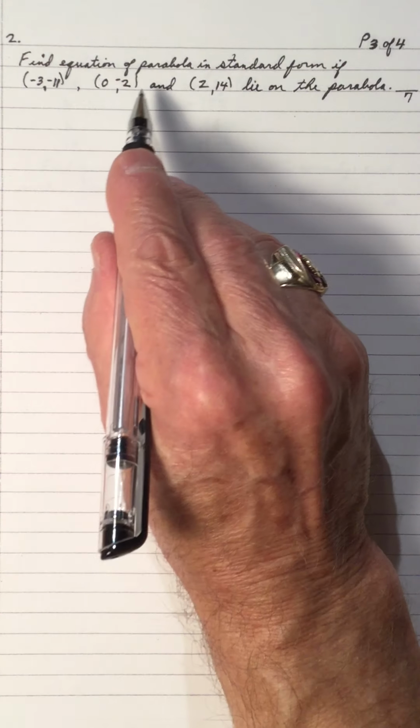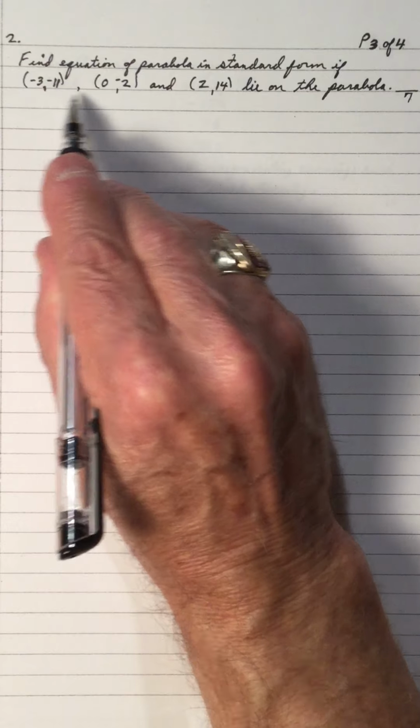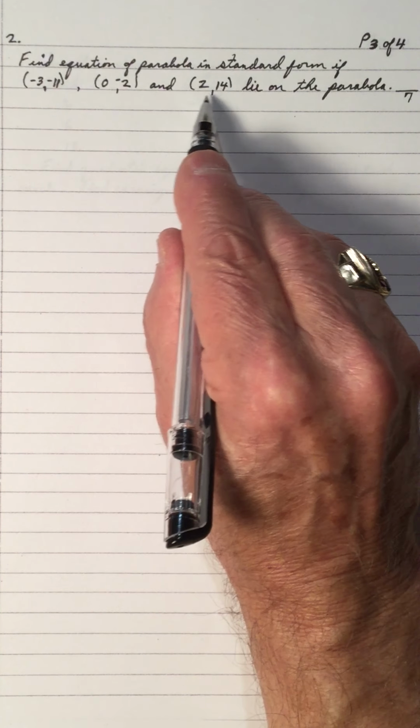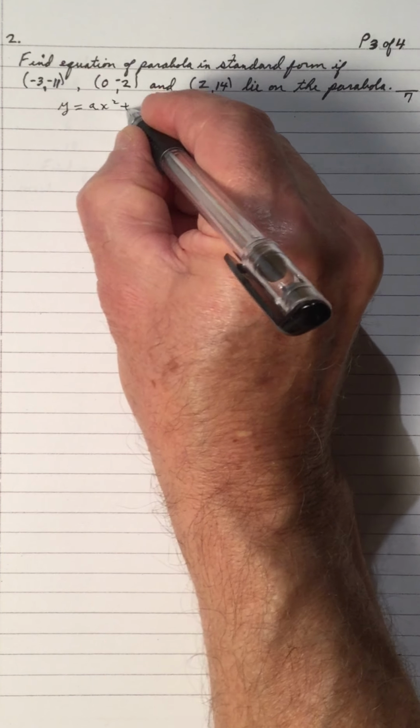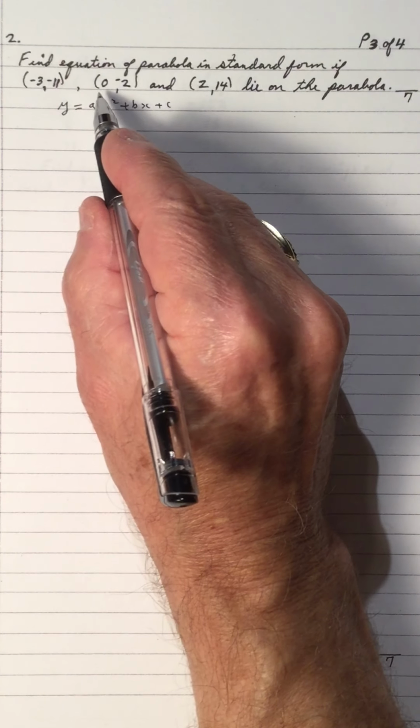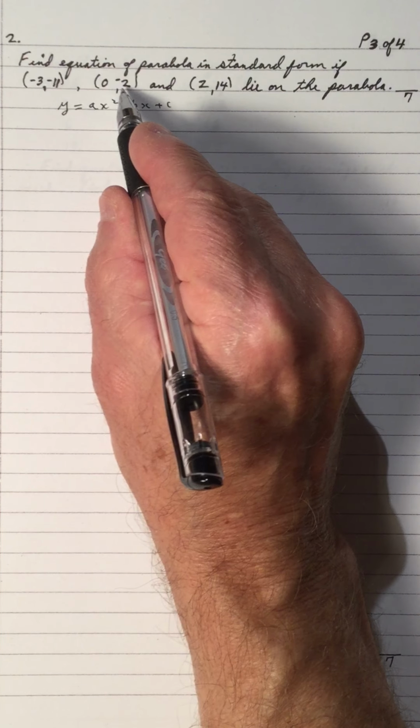And let's continue. Number 2. Remember, don't forget to pause the video and see if you can work out the correct equation. Find the equation of a parabola in standard form if (-3, -11), (0, -2), (2, 14) lies on the parabola. Again, standard form is y equals ax squared plus bx plus c. And this time we have a 0 for x, so that's the y-intercept.